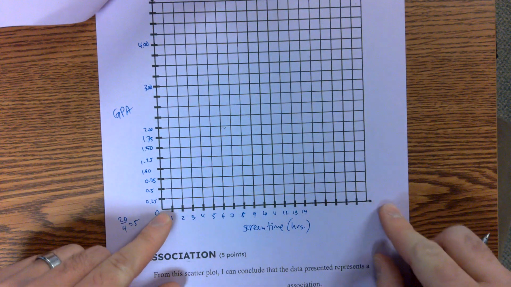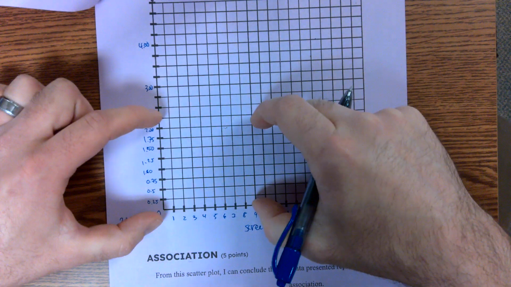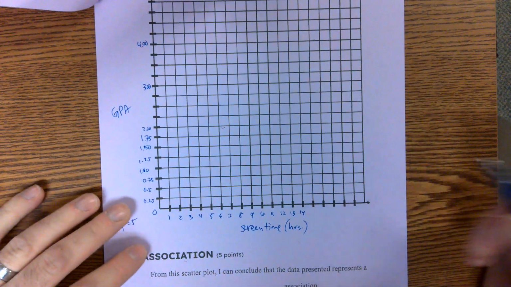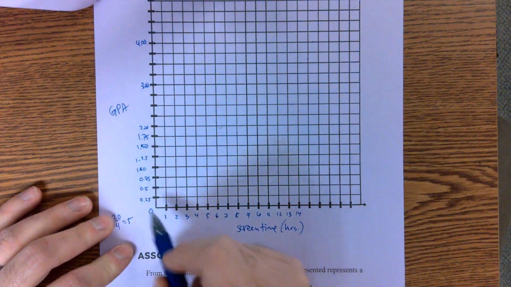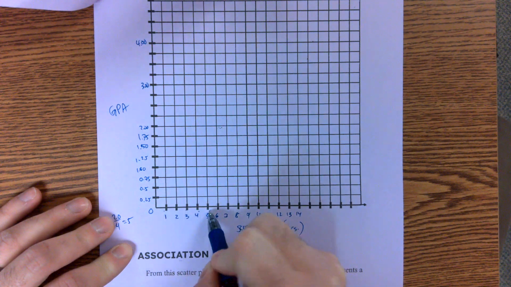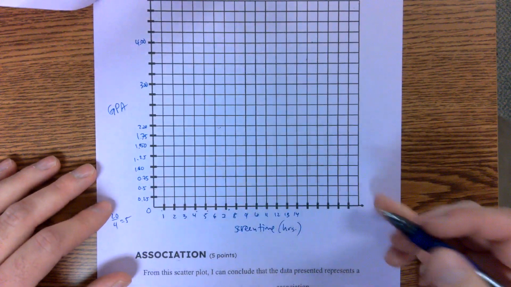Again, you want your axis to be spread on the y and the x as much as possible, because if you only confine it to this little square, we're not going to get a very good idea of what my scatter plot's association is. So I want to spread it out on the x and on the y as much as possible, but make it proportional, right? I don't want to go 1, 5, 7, 10, 20, 30, 100. That's not going to make sense. So whatever your values are, spread them out.